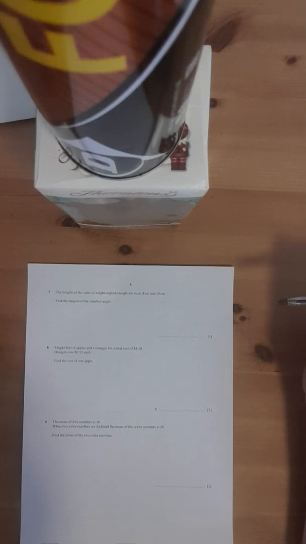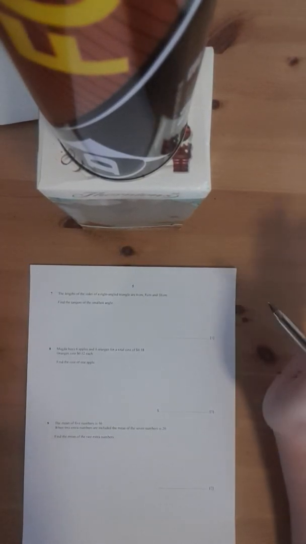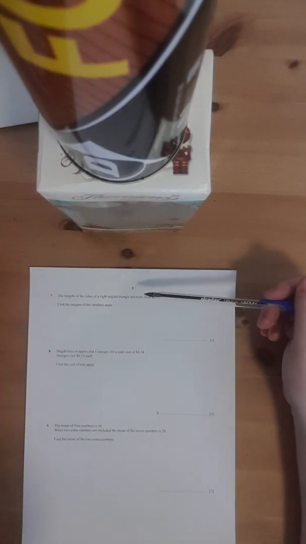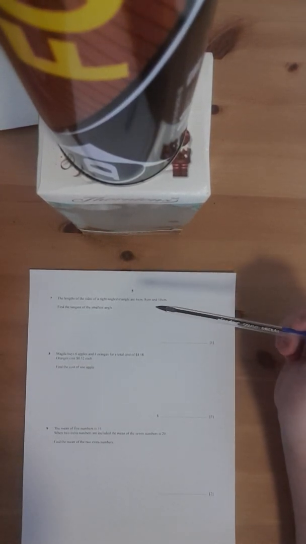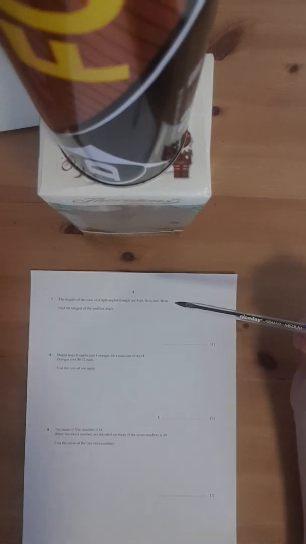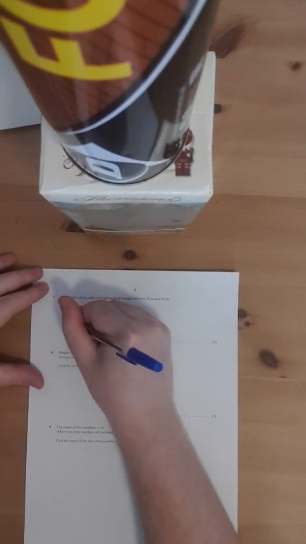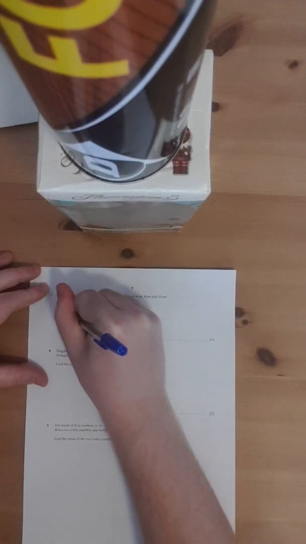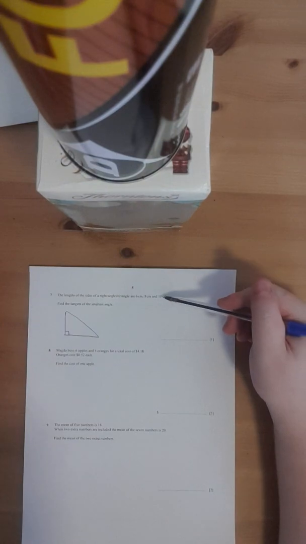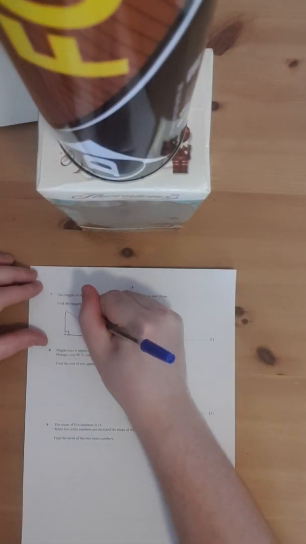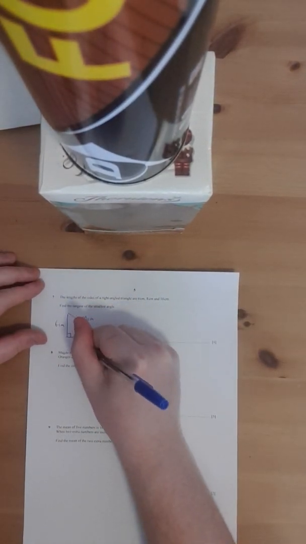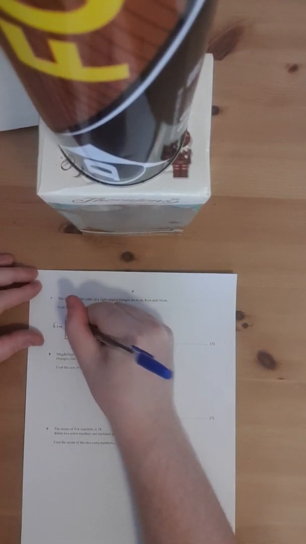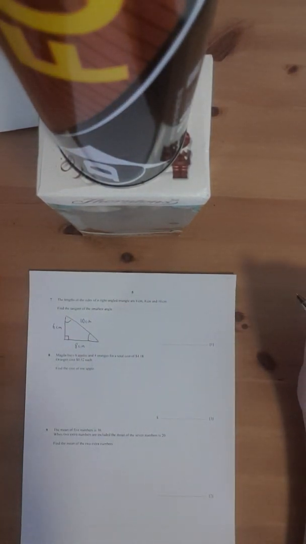Now, this is one of these questions you really do have to read carefully, draw a diagram, and then think about it logically. The lengths of the sides of a right-angled triangle are 6 centimeters, 8 centimeters, and 10 centimeters, and find the tangent of the smallest angle. Okay, well, we're told there's a right-angled triangle, so let's draw a right-angled triangle. Now, the longest side, that's the hypotenuse, so that must be 10 centimeters. And then the other two sides, it doesn't matter which way around we write this, are 6 and 8. And so we have two possible angles that could be the smallest angle.